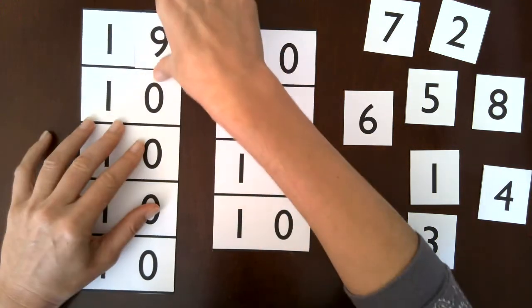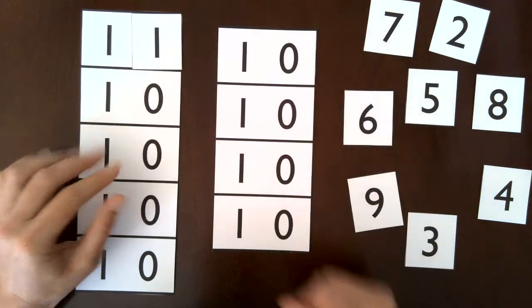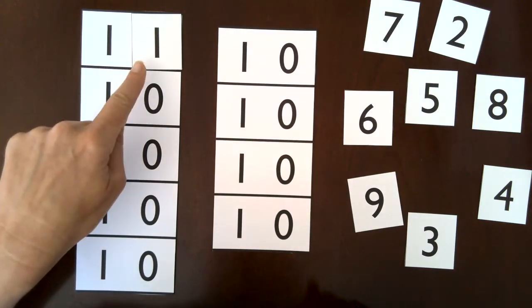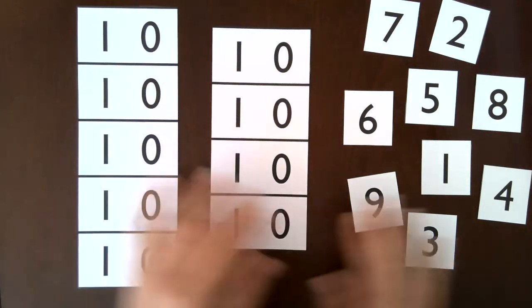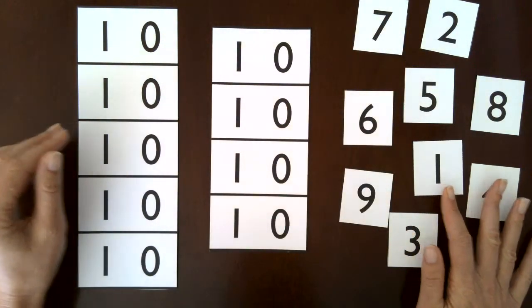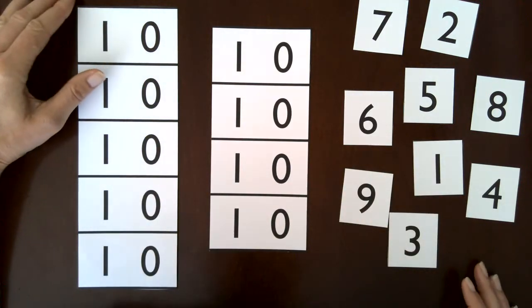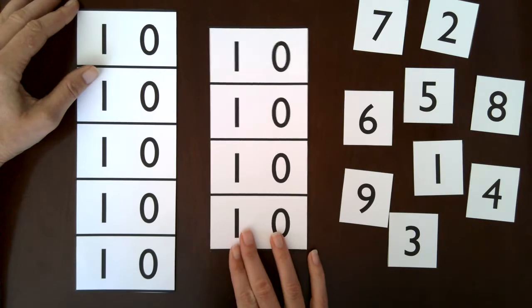Yes, that's 19. What's this number? Yes, that's 11. Okay, and of course, the material is also made available for the child to use once they've learned how to use it from the lesson.